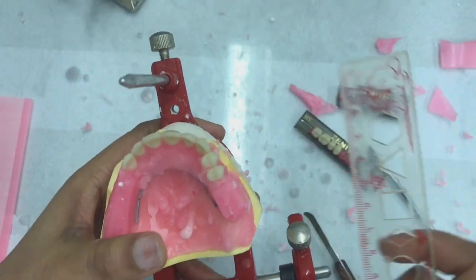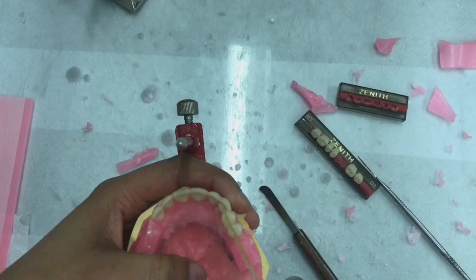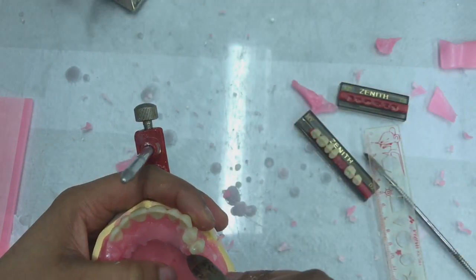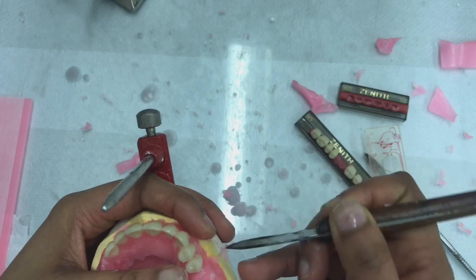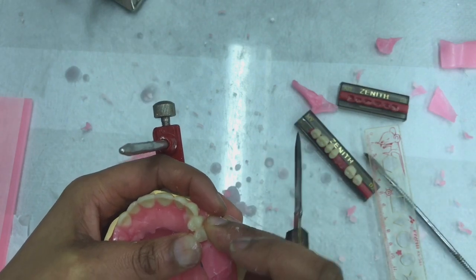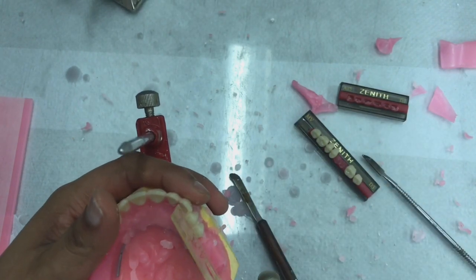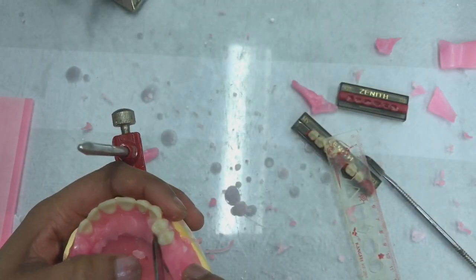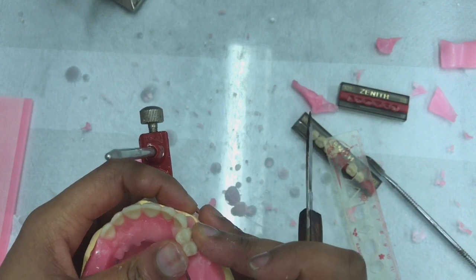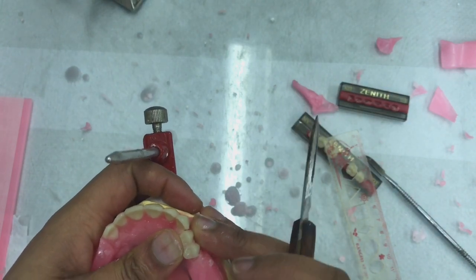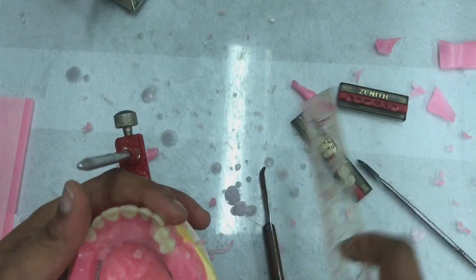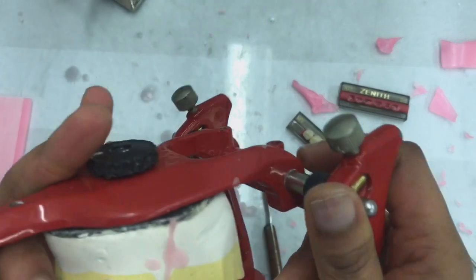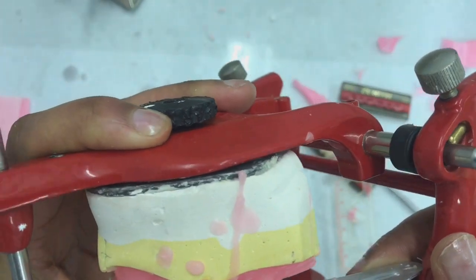Okay, so I'm just going to check the position of my tooth. Okay, I just need to move my premolar a bit more in. Still need to move it a bit more in and twist it. Right. Okay, so I'm just going to double check the position of my teeth. That looks fine.